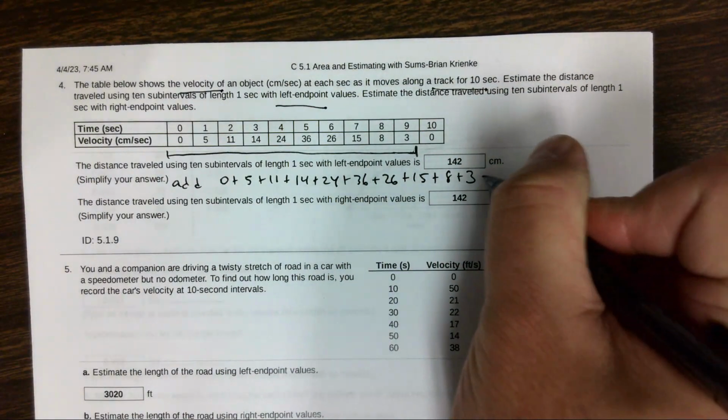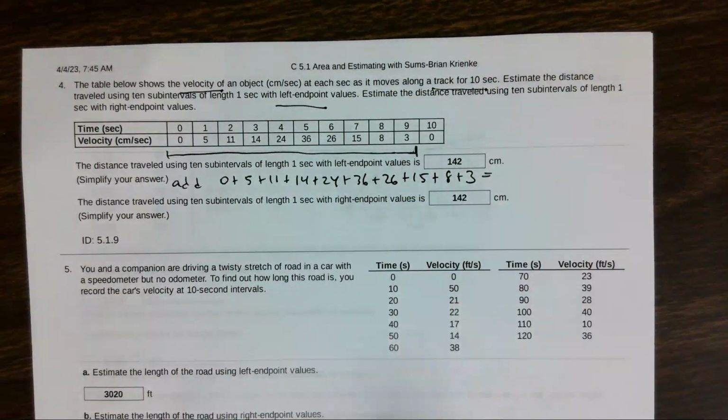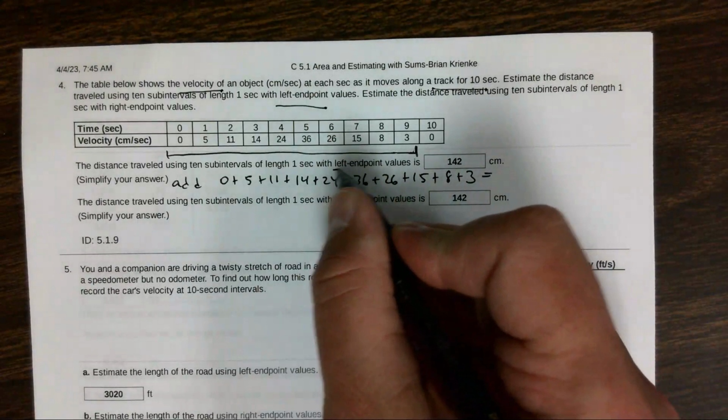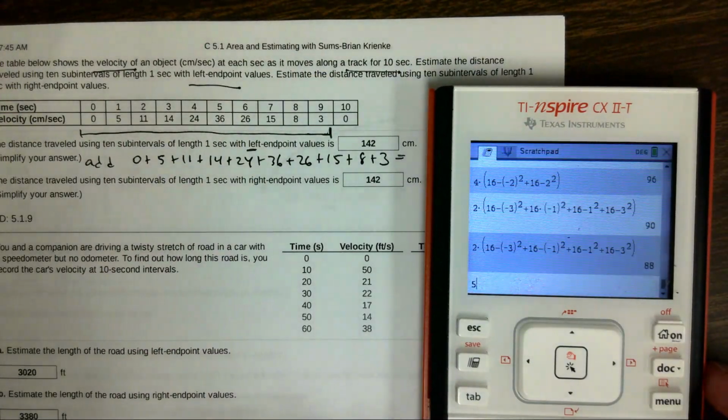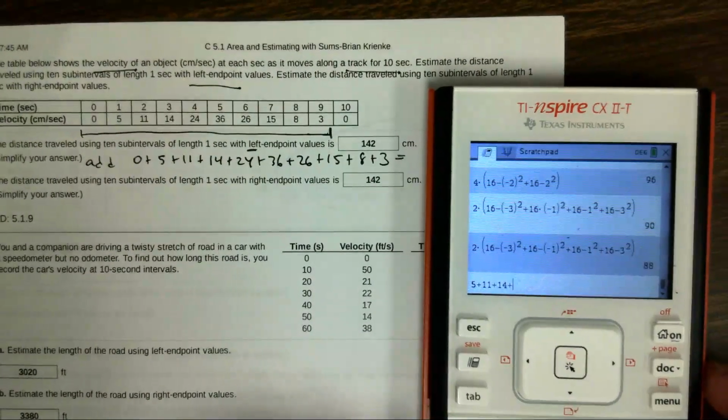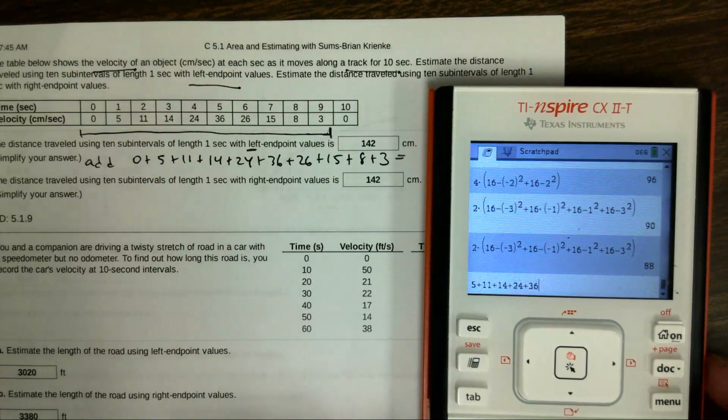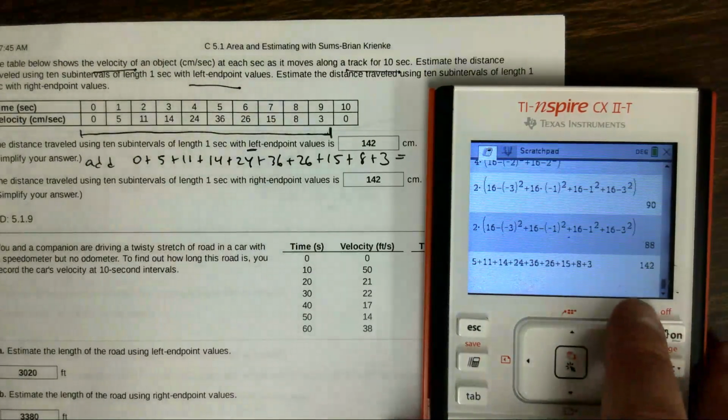And you stop. You don't do the last 0 if we're doing the left side. So 5 plus 11 plus 14 plus 24, 36, 26, 15, 8, and 3. I get 142.